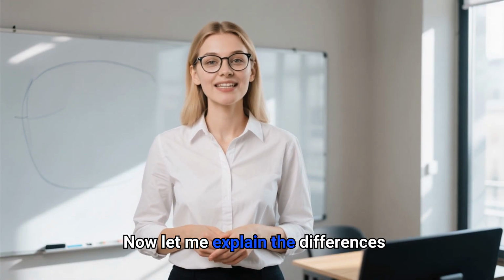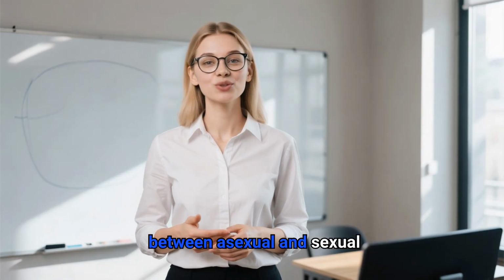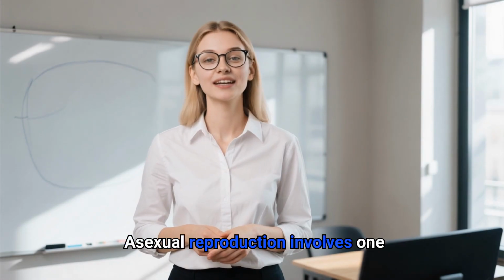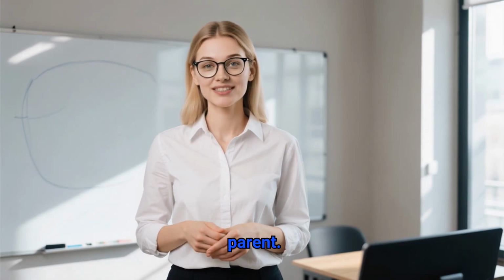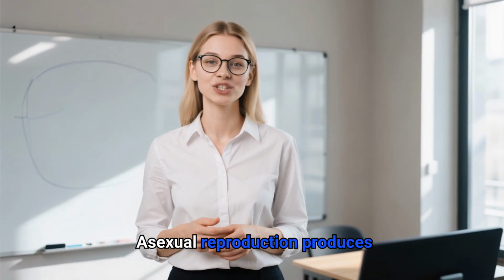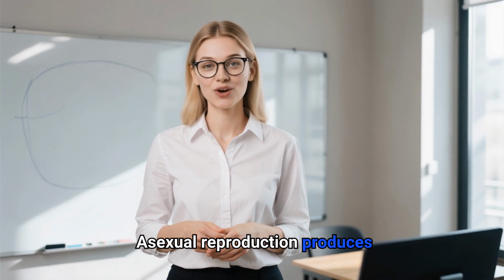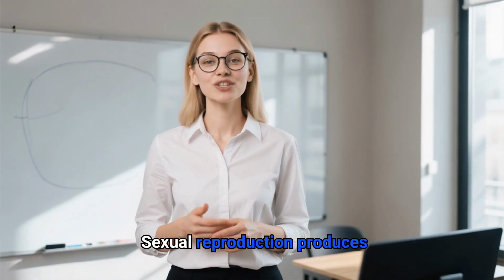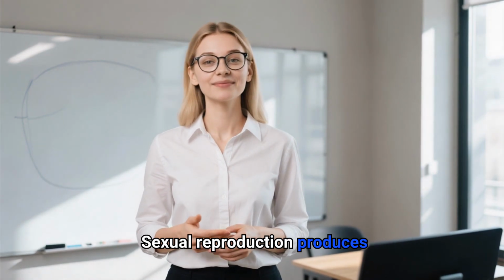Now, let me explain the differences between asexual and sexual reproduction. Asexual reproduction involves one parent. Sexual reproduction involves two parents. Asexual reproduction produces genetically identical offspring. Sexual reproduction produces genetically different offspring.